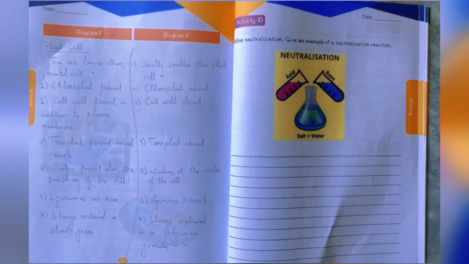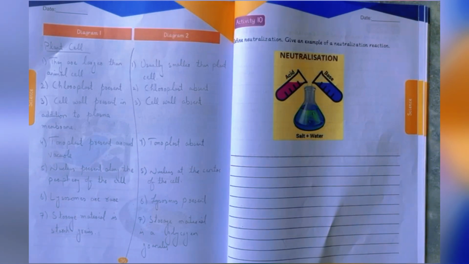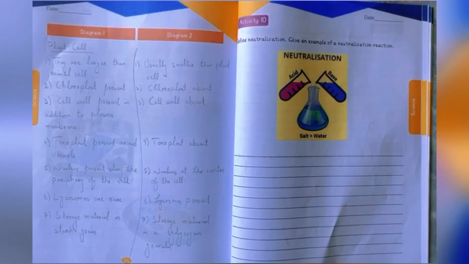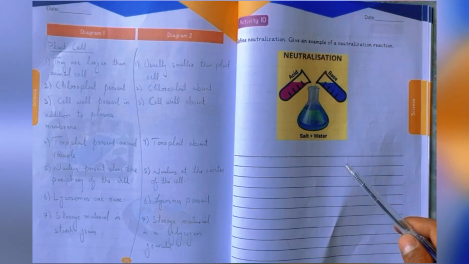So activity 10, define neutralization. Give an example of a neutralization reaction. Neutralization is the reaction when we add acid and base solutions. It will give us a product of salt plus water. Write a short note on neutralization. Do it yourself.